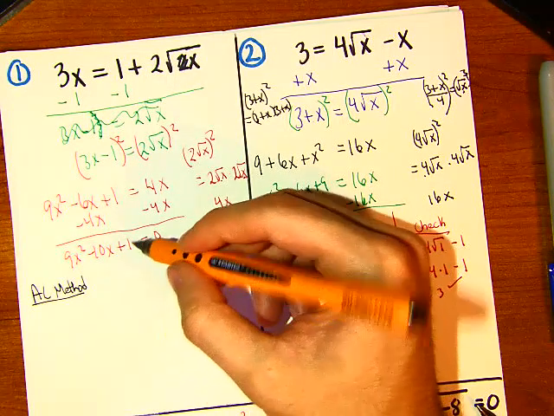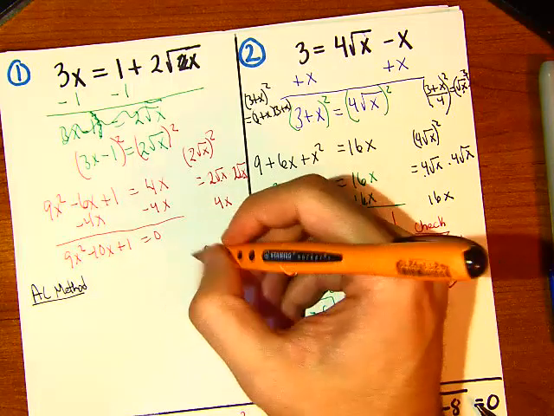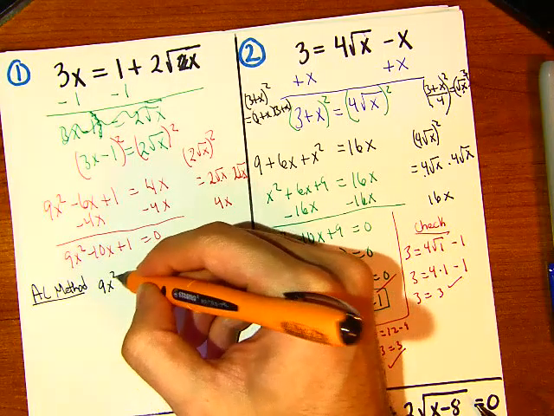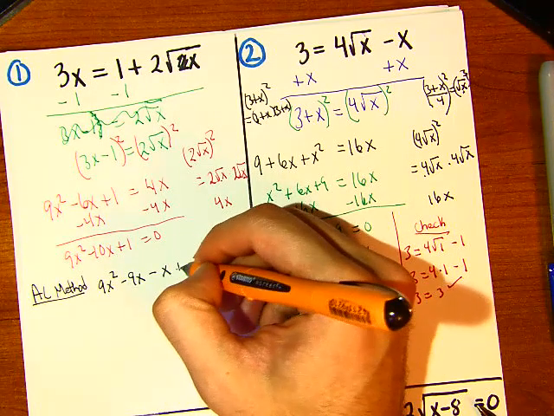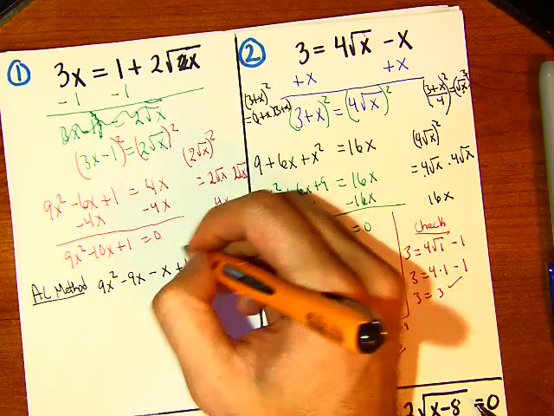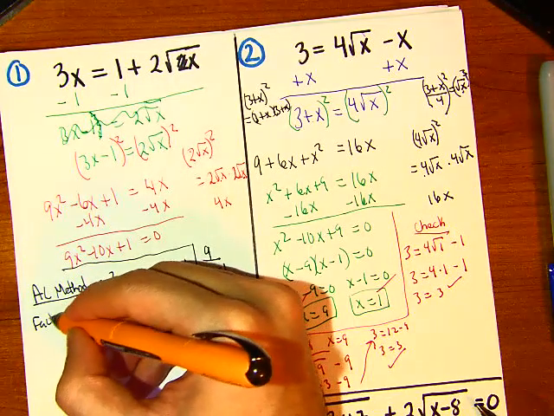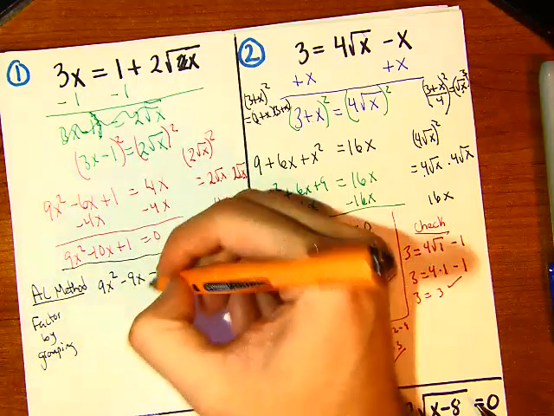So what two numbers when you multiply give you positive 9, but when you add give you negative 10? That's negative 9, negative 1. And this breaks to what? 9x squared minus 9x minus x plus 1. Okay? So now we have to factor by grouping. Factor by grouping.